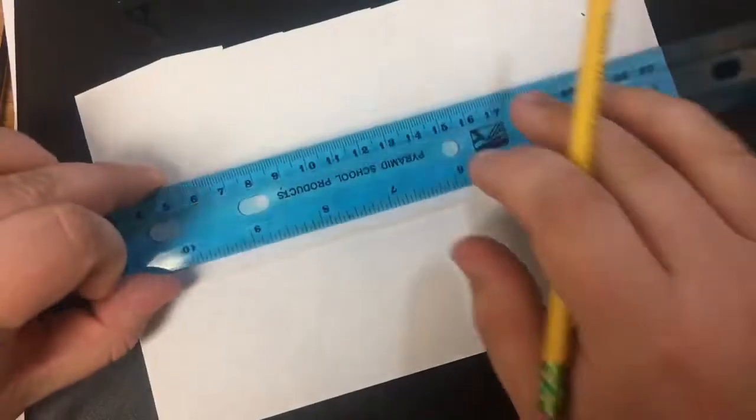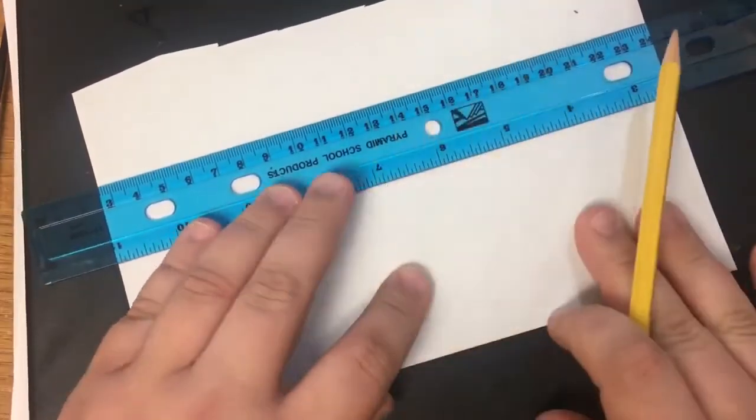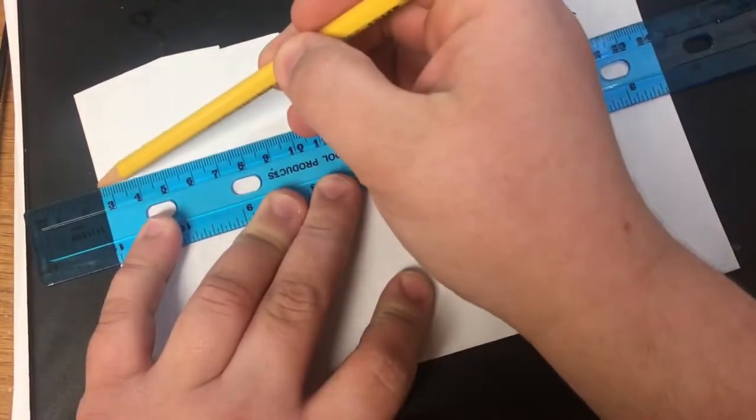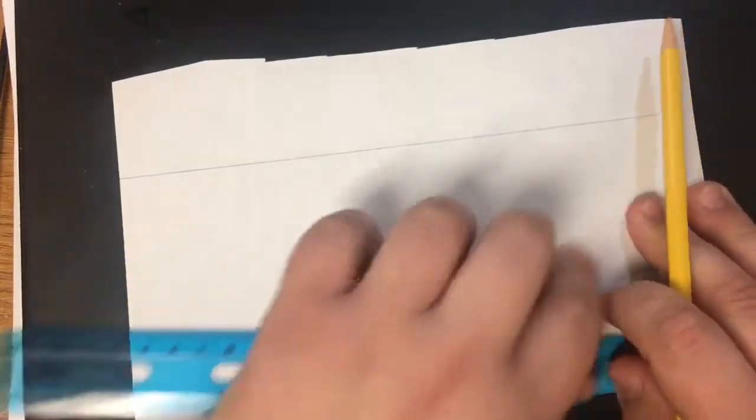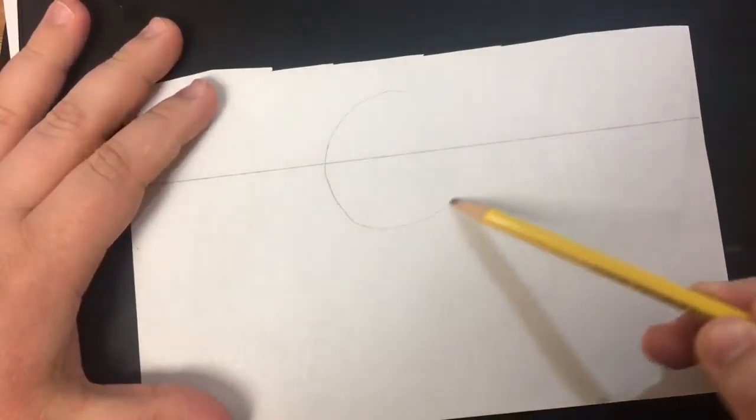The first thing you're going to do is take a ruler, and on your piece of paper you're just going to very lightly draw a line going across the top of the paper like this. So you're just going across, and then you're going to draw your things. For this example, I'm just going to draw something super simple, a circle, and then I'll show you something a little bit more complicated.